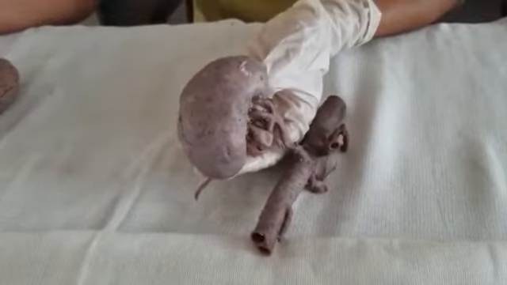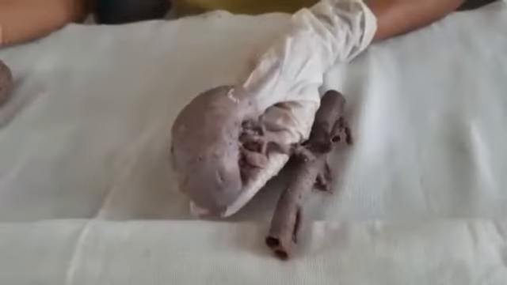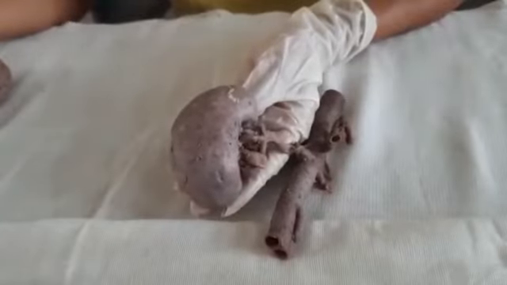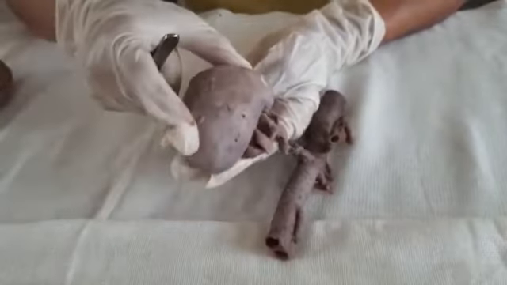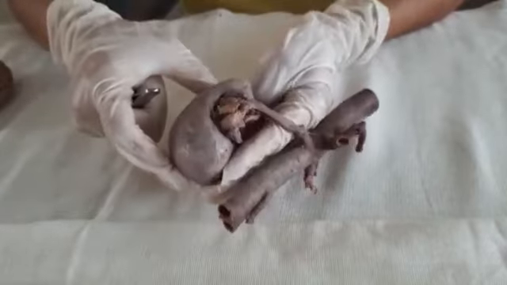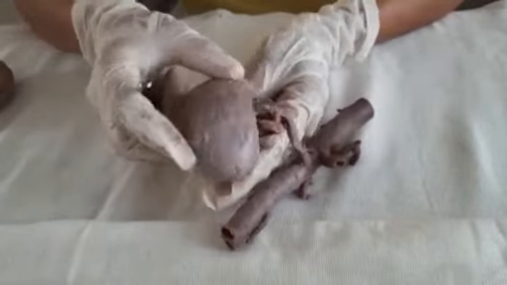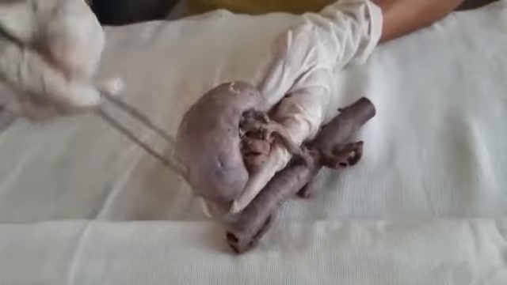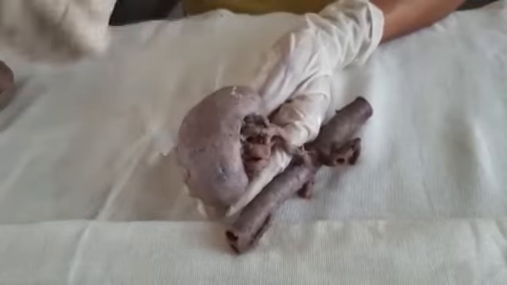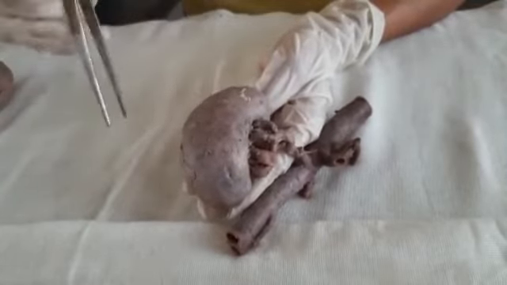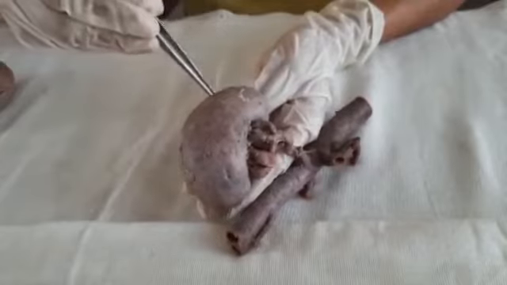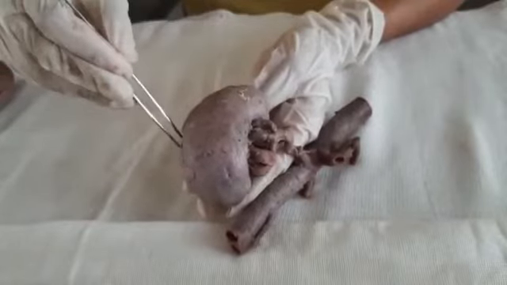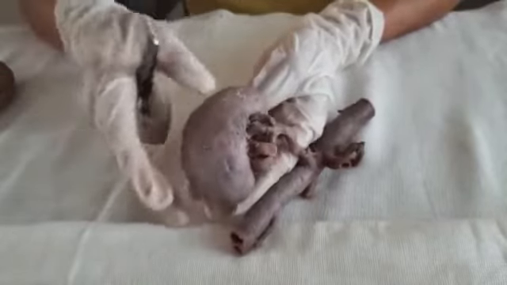Now, the external features of the kidney. Each kidney is bean shaped. So, you can see the shape of the kidney. It is bean shaped. It has upper and lower poles, medial and lateral borders. So, you can see there are two poles, two borders, and anterior and posterior surfaces. Now, each structure in detail.